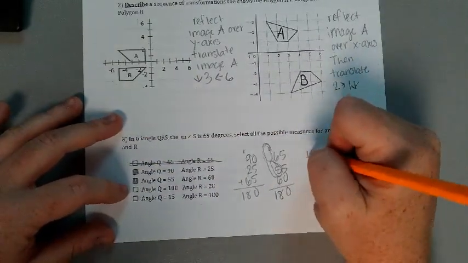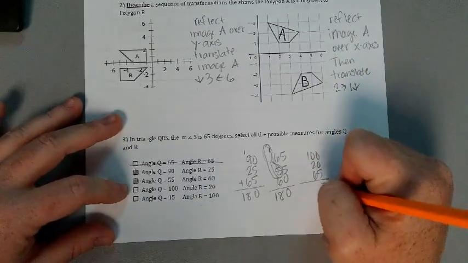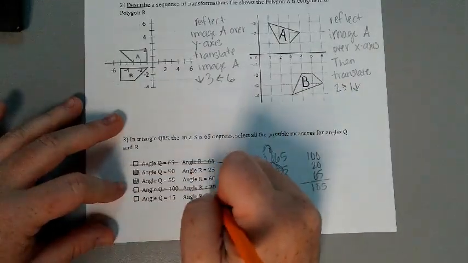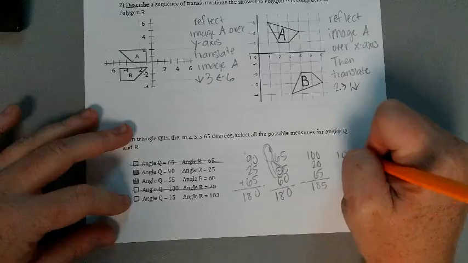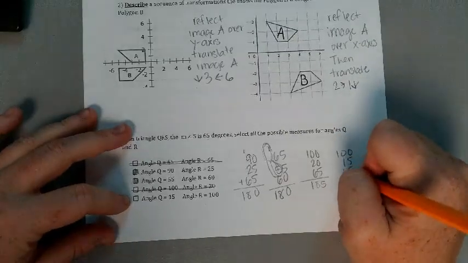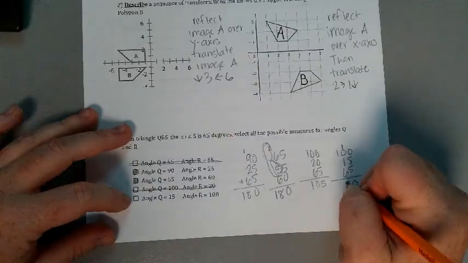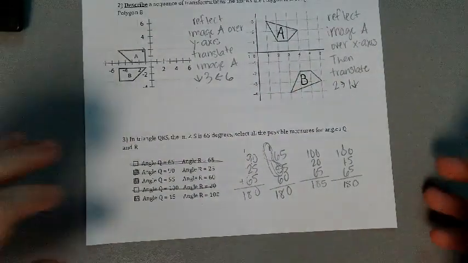Then we have 100, 20, 65. 5, 6, 7, 8, and 1. Does not work. 100, 15, and 65. That's 10, 6, 7, 8. There you go. If you are watching this, hopefully you've already answered all these questions and you're just checking your answers.